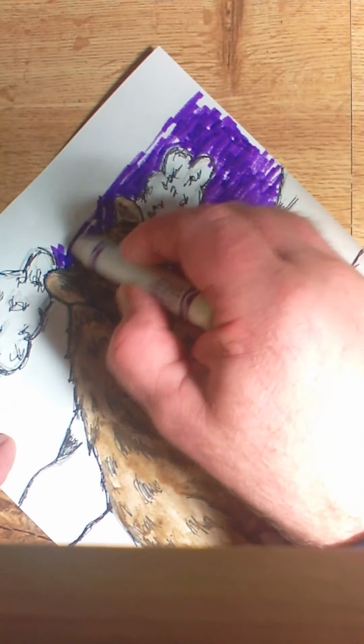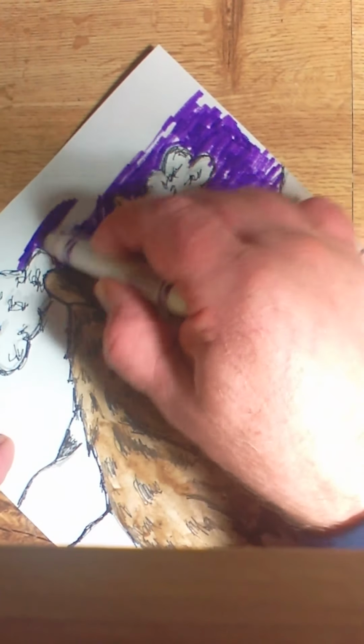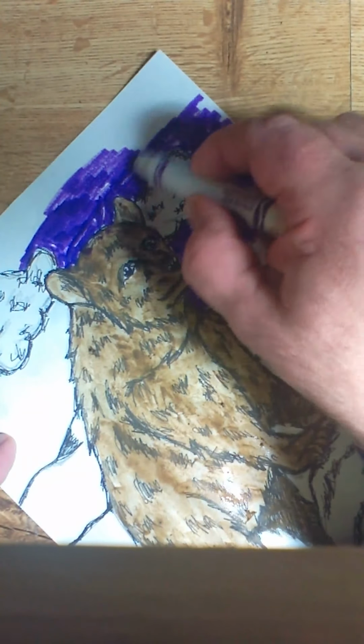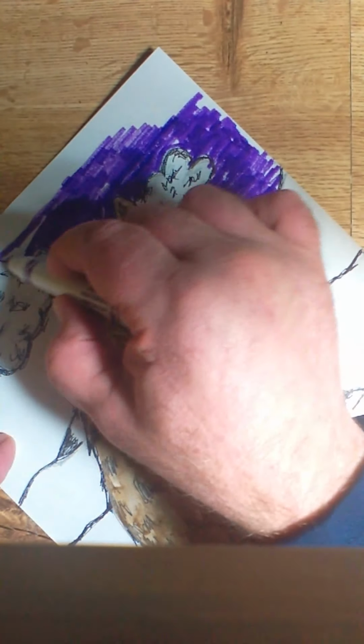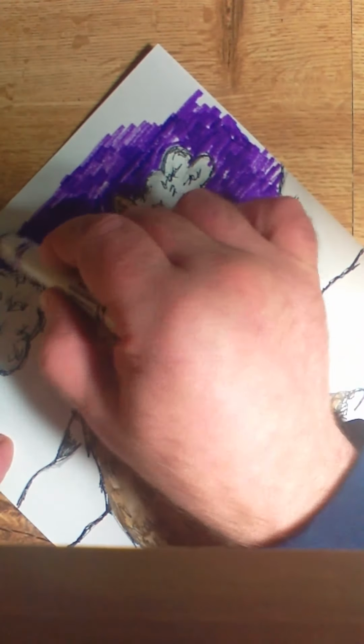So darkness in the background equals pushing the figure or object forward into the foreground.